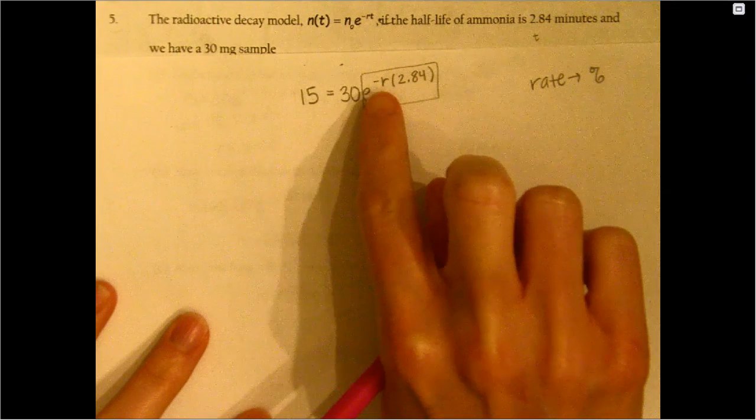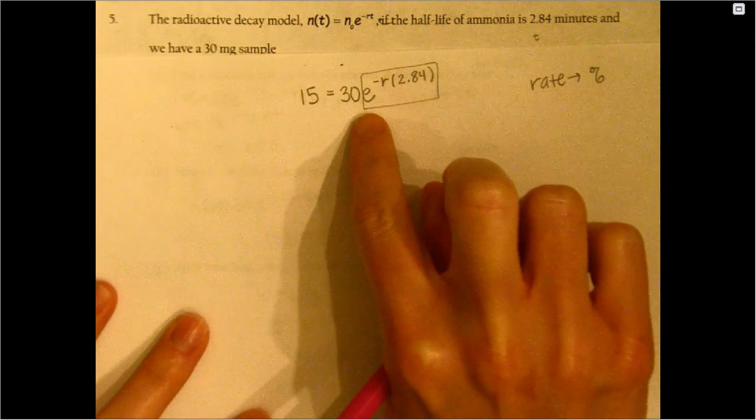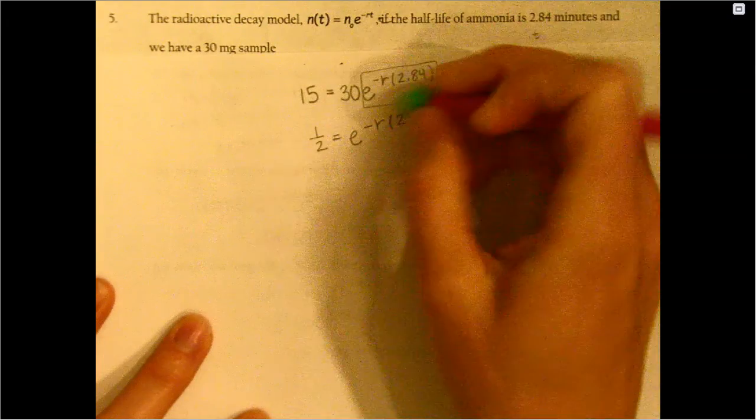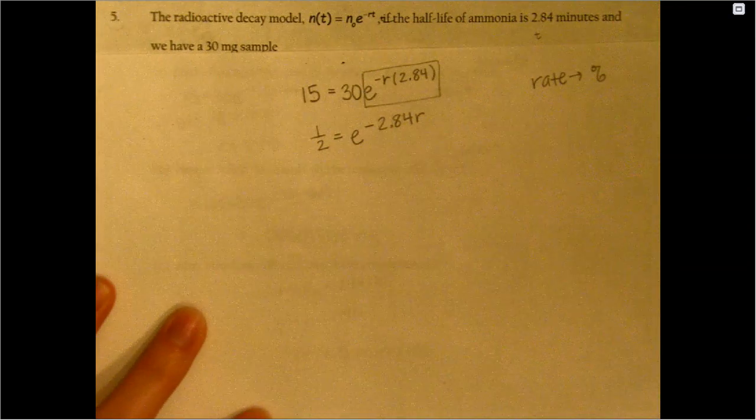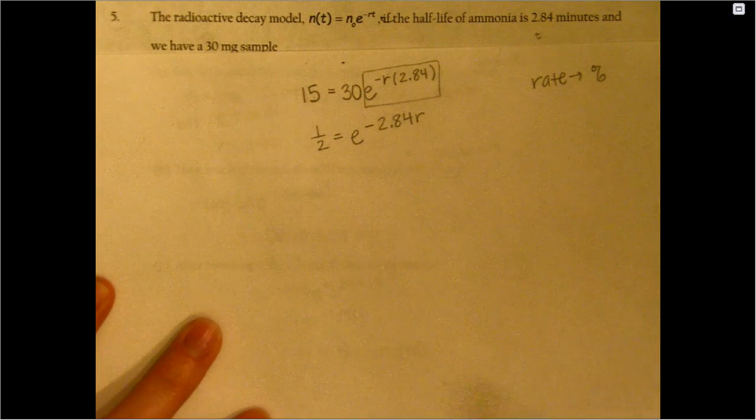So the only thing that's being raised to this power is the e. So I need to start by dividing both sides by 30. That'll give me 1/2. And I'm actually going to rewrite this just so it looks a little bit nicer. Remember, you can multiply in any order, so I'm just going to rearrange the order of my exponent here. And then since the base is e, I'm going to use the natural log.